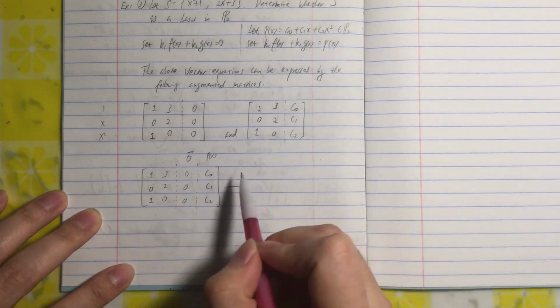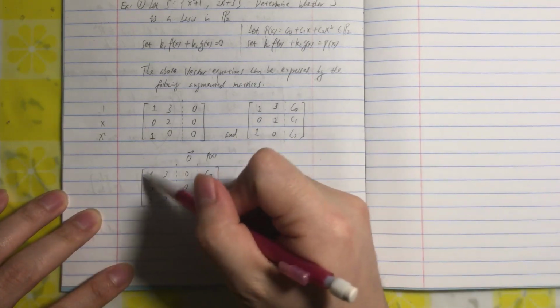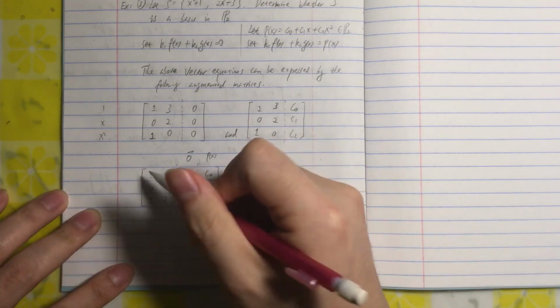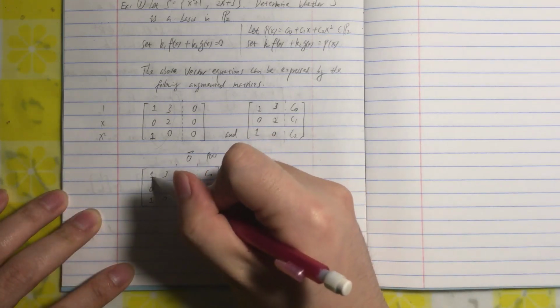So let's reduce the matrices. That's a leading one already. We try to make all entries below the leading one to be 0. I can multiply the first row by -1 and add it to the third row.